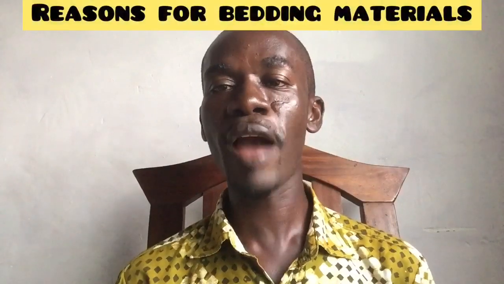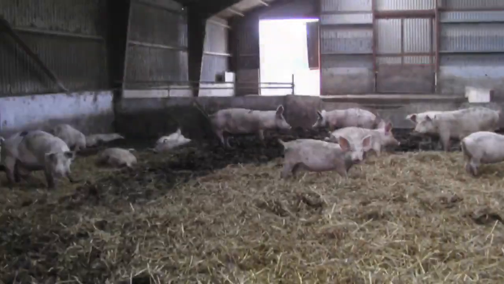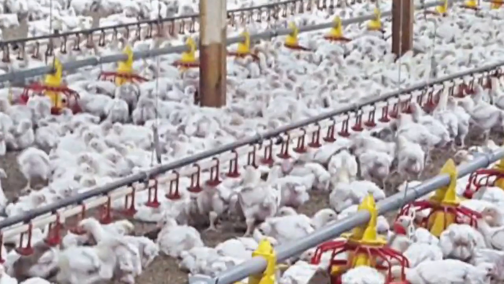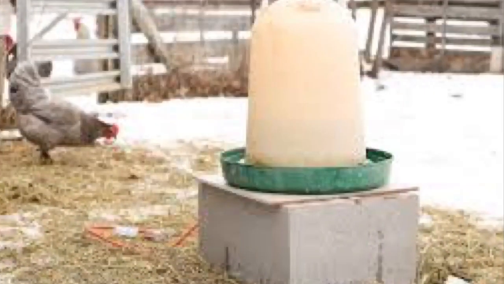Now let's go straight to the point. The deep litter system. This is an old system of raising animals whereby the animals are kept on the floor. However, there are bedding materials or litter materials on which the animals sit. The reasons why we have the bedding materials include provision of heat for the animals, and absorption of the feces, the water spillages, or the animal urine. So it is just to dry up the feces or the water that will drop from the drinkers. So these are the reasons why you might have the litter materials on the floor.